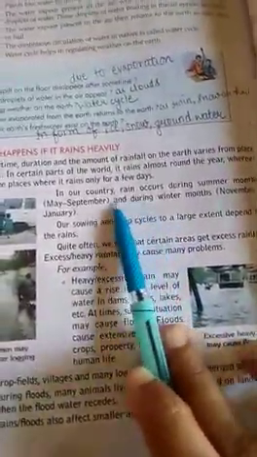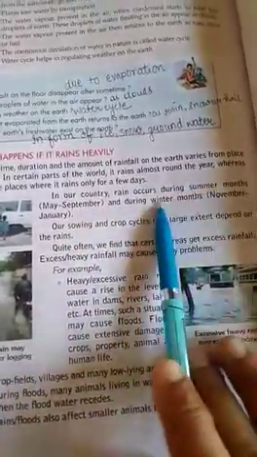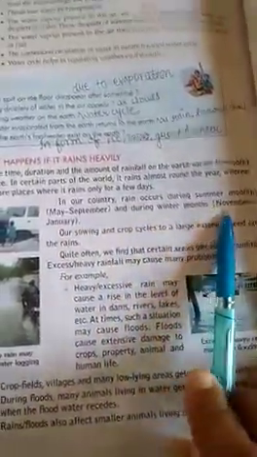But what will happen if it rains continuously and in a heavy amount? Mostly in our country, rain occurs during the summer months, May, September, and during the winter months, November and January. Mostly the sowing of the crop depends upon the rains, but sometimes there is excess rainfall, heavy rainfall. It causes so many problems.